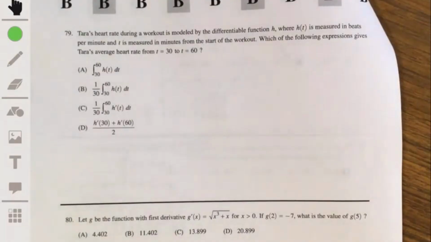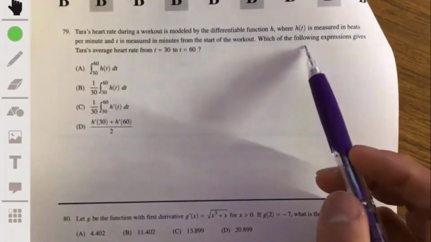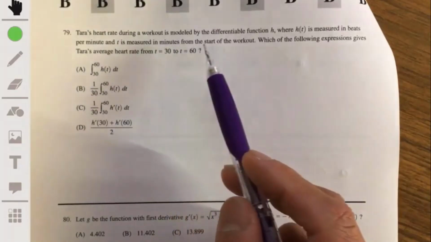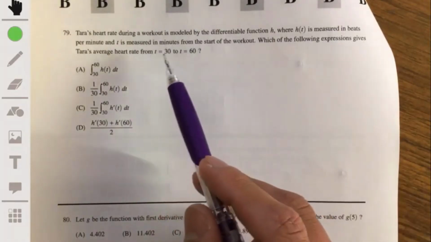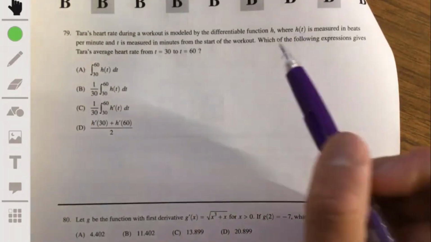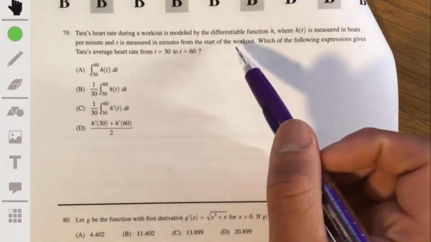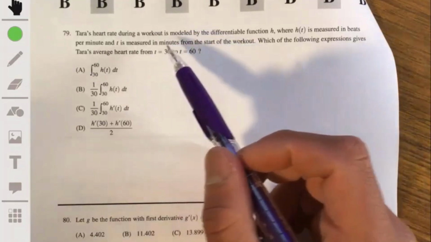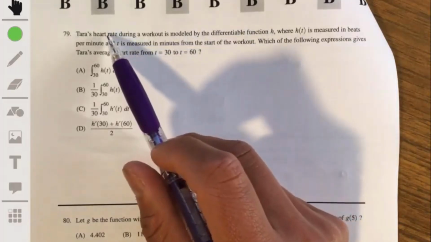Right, Tara's heart rate during a workout is modeled by the differentiable function h, where h of t is measured in beats per minute and t is measured in minutes from the start of the workout. Which of the following expressions gives Tara's average heart rate from t equals 30 to t equals 60? Well, this is actually really simple as long as you know how to interpret the integral, in this case, of her heart rate.